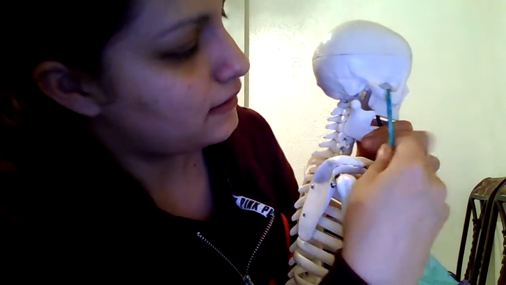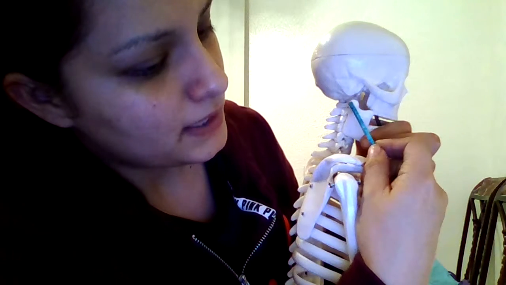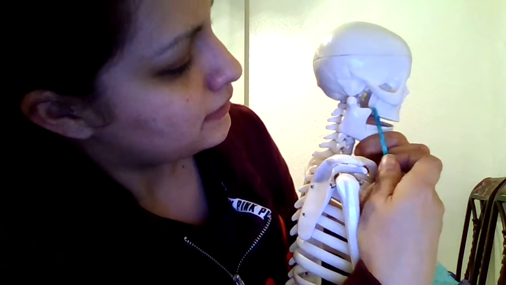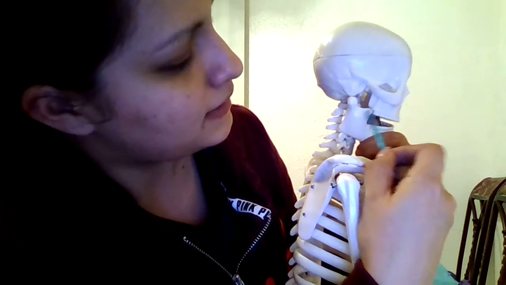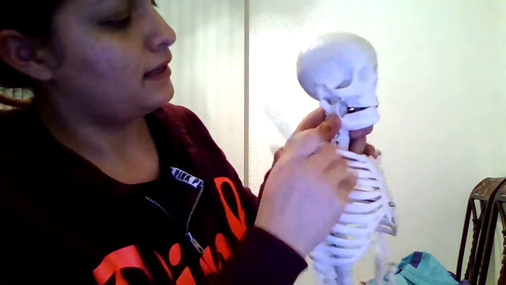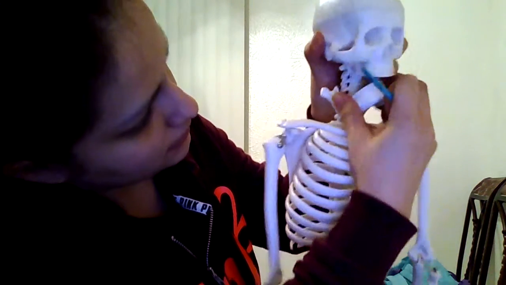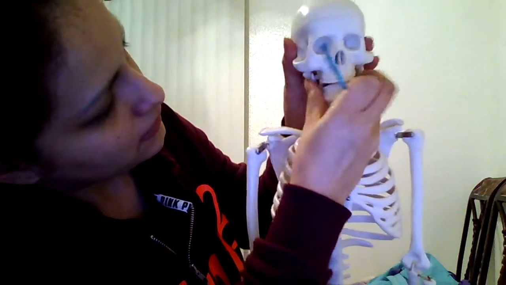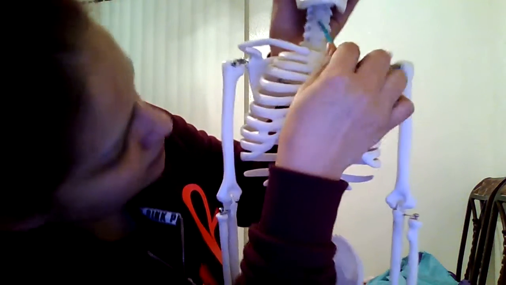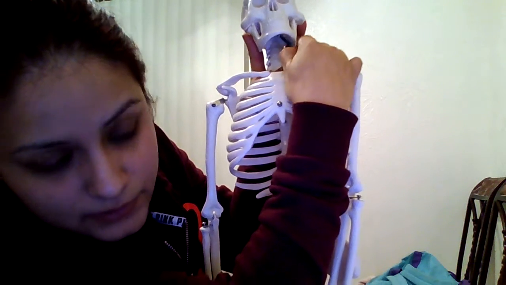So again, this is the mandibular condyle, the coronoid process, and the mandibular notch. And then we have the hyoid bone, which, I don't know if you can see it, would be this bone right here, the hyoid bone.